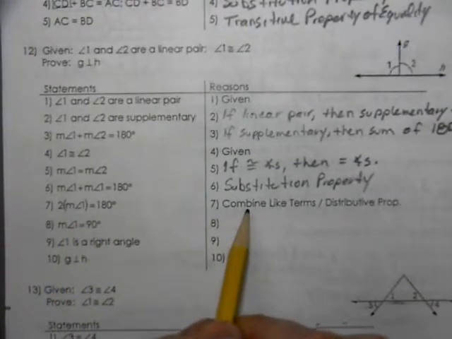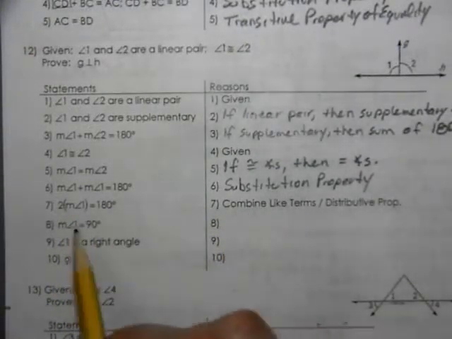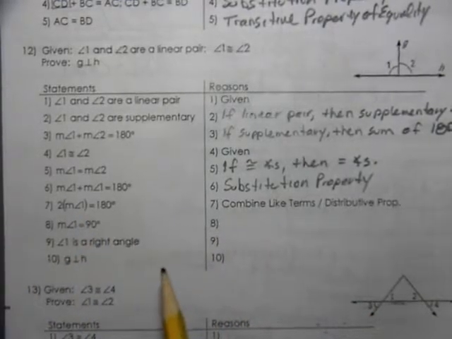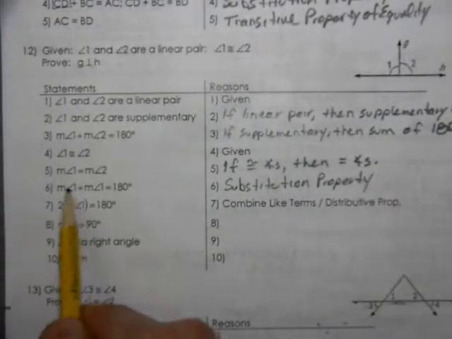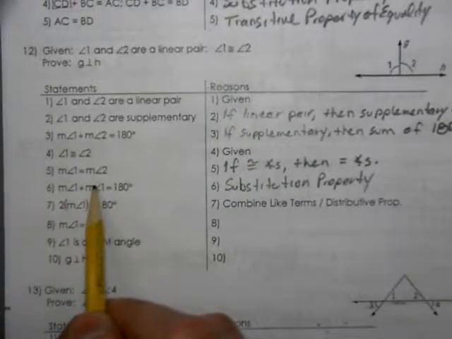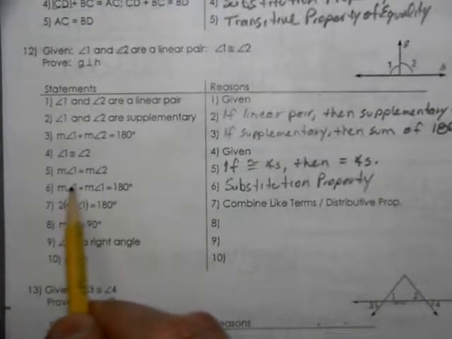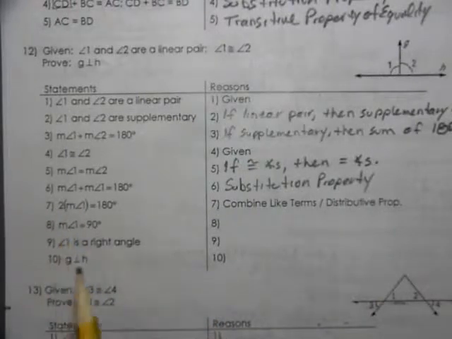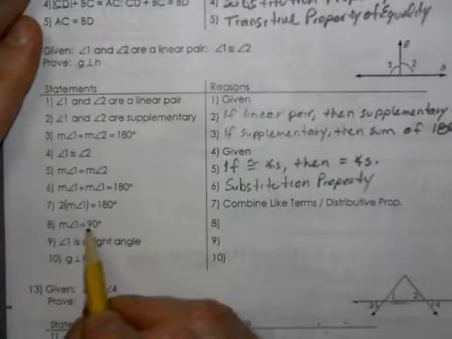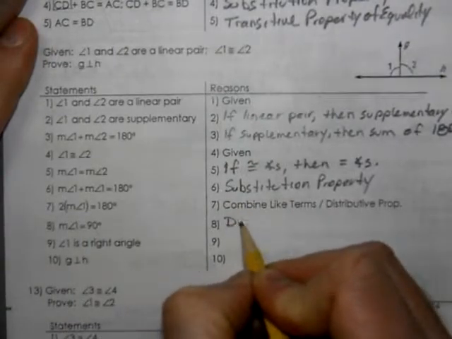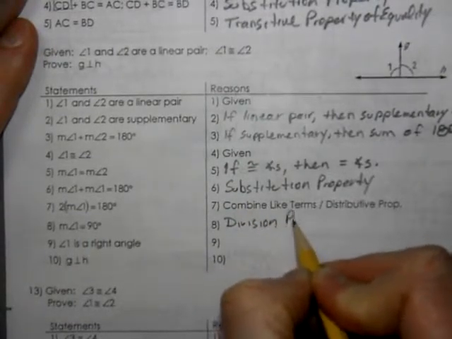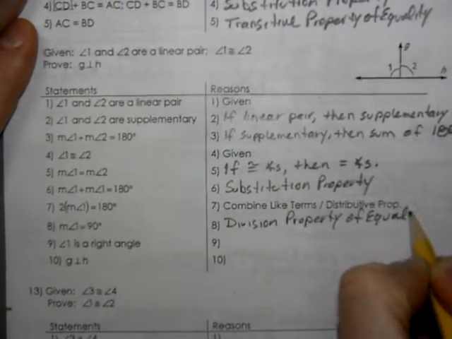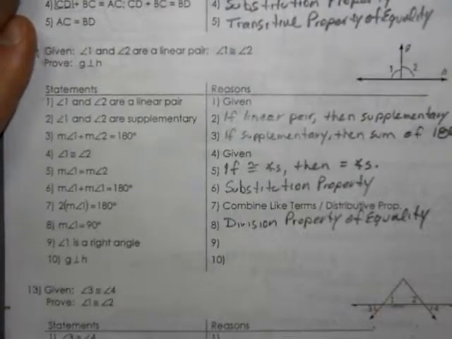And then they've thrown in this step for us. They're combining like terms. You can also call it the distributive property. It's actually backwards from the distributive property, but that's often what it's referred to. We have our two terms, and instead of saying that we have 1 plus 1, we're going to say that we have 2 times the measure of angle 1. How can we get 90? That's the division property of equality.